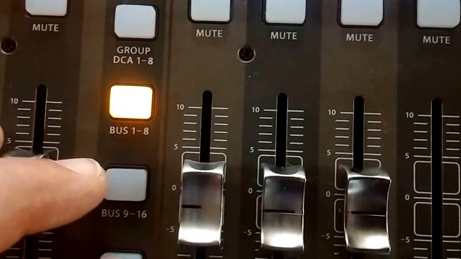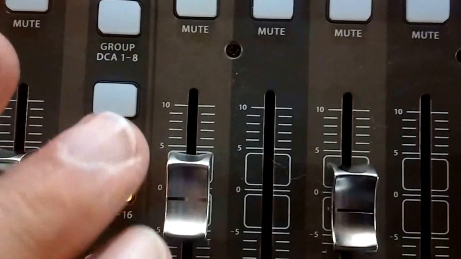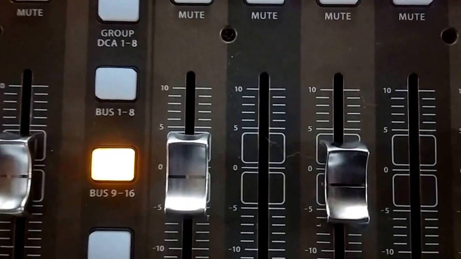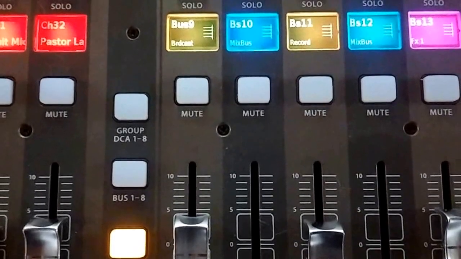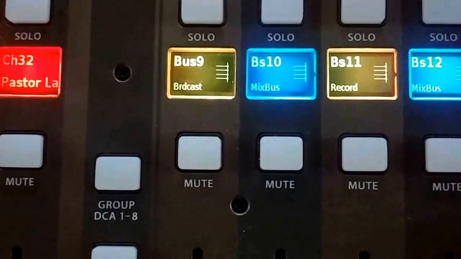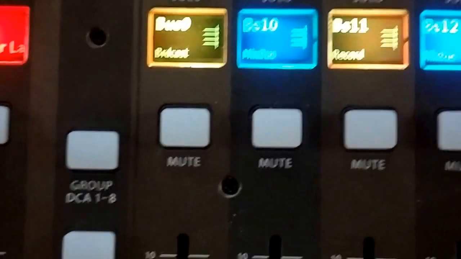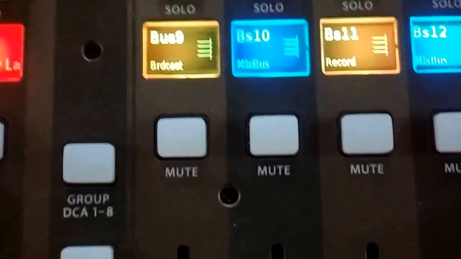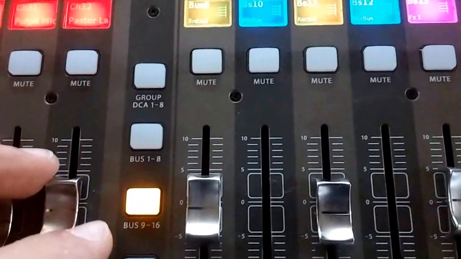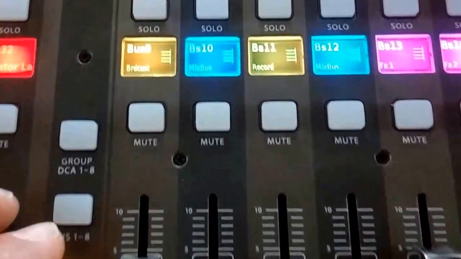on that layer. Then layer mix bus 9 through 16, we have the first one, which is 9. It's the broadcast mix, which I'm just pointing out that it goes to the broadcast machine. The next one is not used.